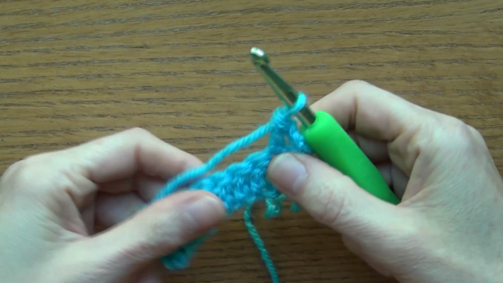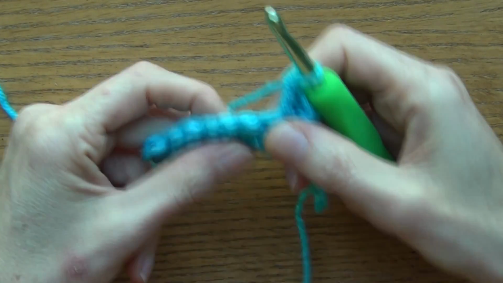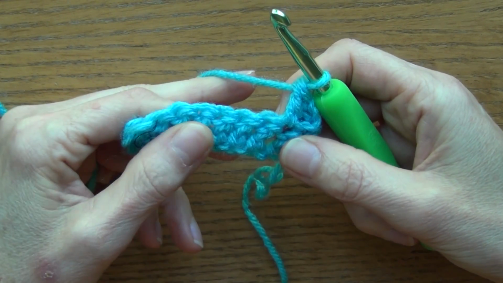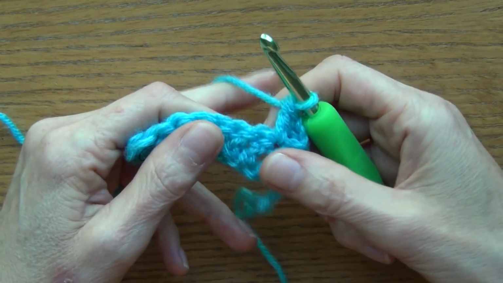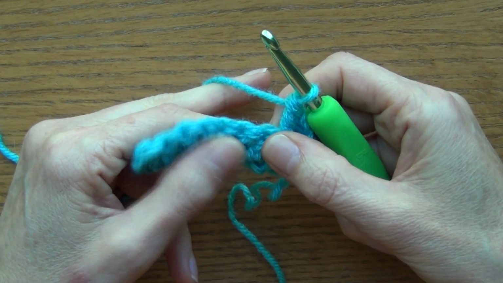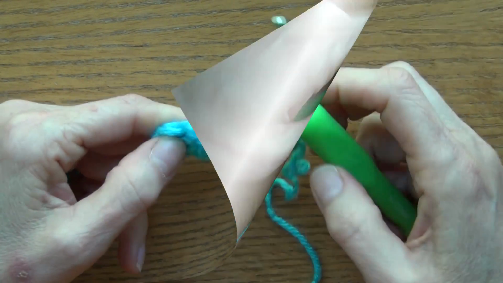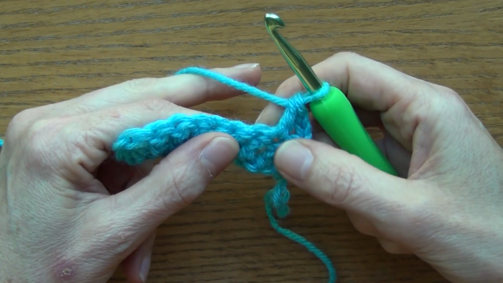I'm working with the American terms, so if you get confused, just remember that your terms might be a little bit different. Alright, so let's take a look at some different stitches. Now, crocheting is really forming patterns out of the different stitches that you have. So in other words, you have a half double, you have a chain, you have your double crochet, and you're just putting those different stitches together to form different patterns.